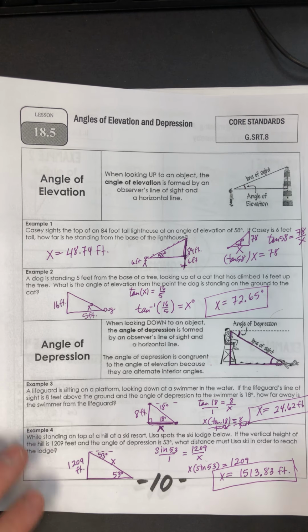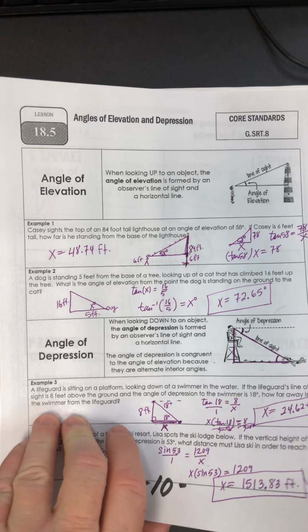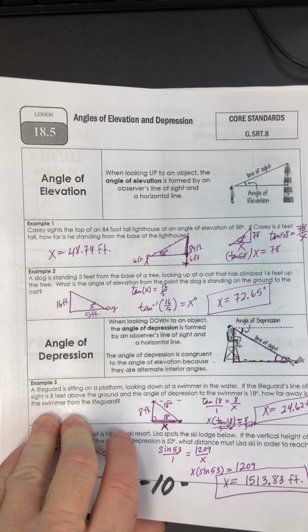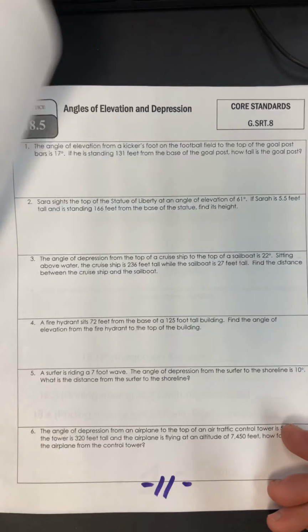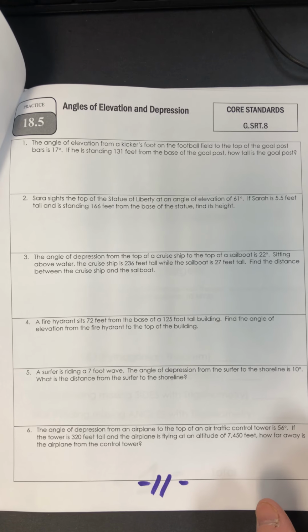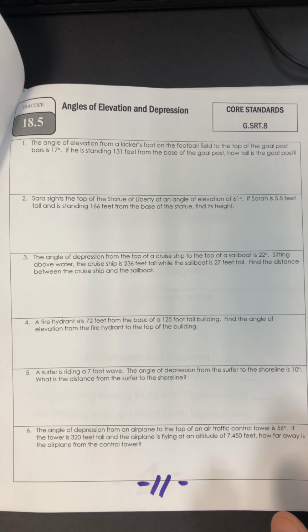All right, your assignment is just that. It's the same types of questions. You just set them up, and you're either going to solve for a side or solve for an angle. Okay, and you're going to note your angle of elevation or angle of depression, and there you go.